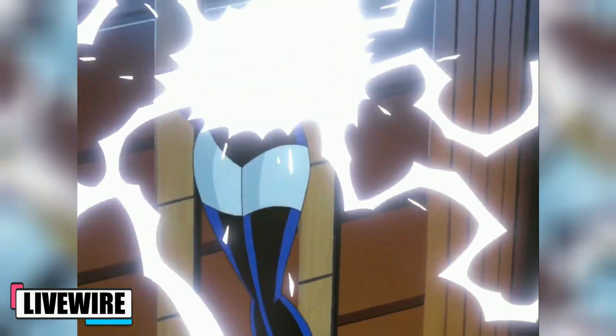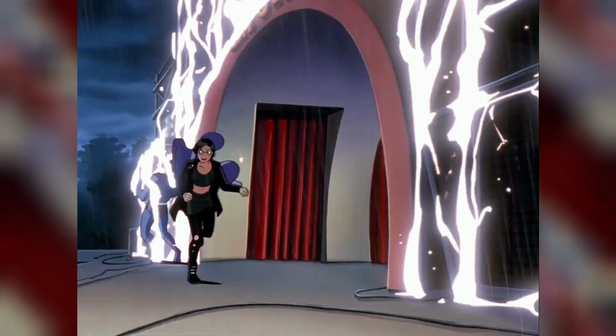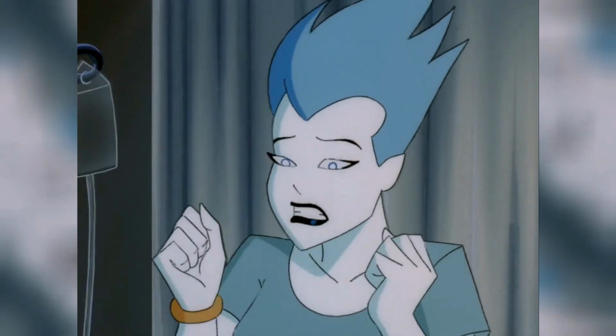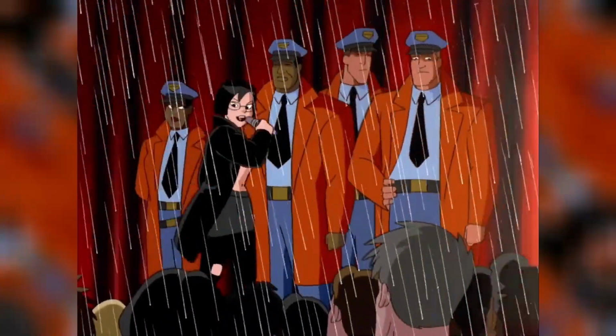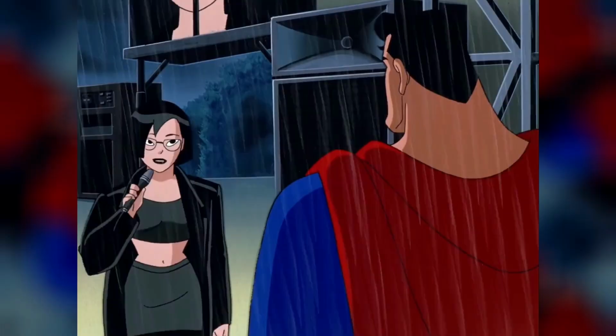Livewire. It looks like Electro from Marvel Comics got a sister in the DC Comics universe. Livewire, who's also known as Leslie Williams, was a shock jock radio host who gained notoriety for her abrasive and controversial style. She often targeted Superman in her broadcasts, criticizing him for his actions and questioning his motives.